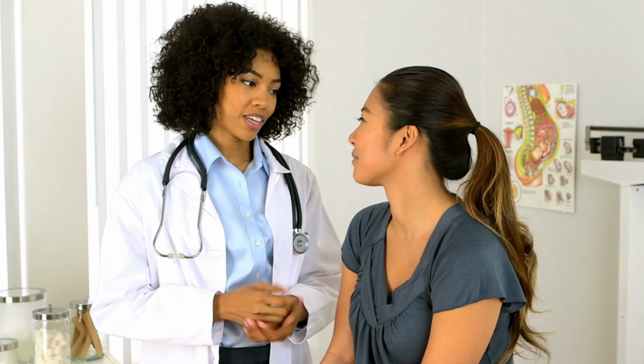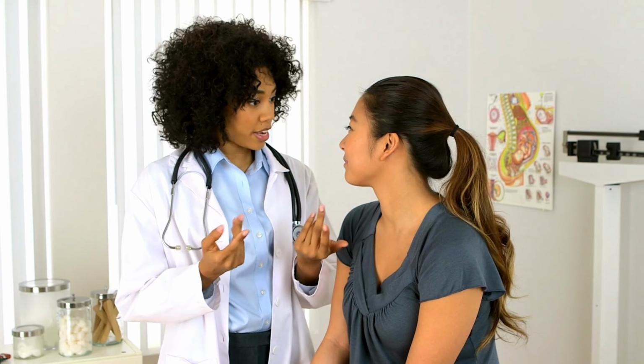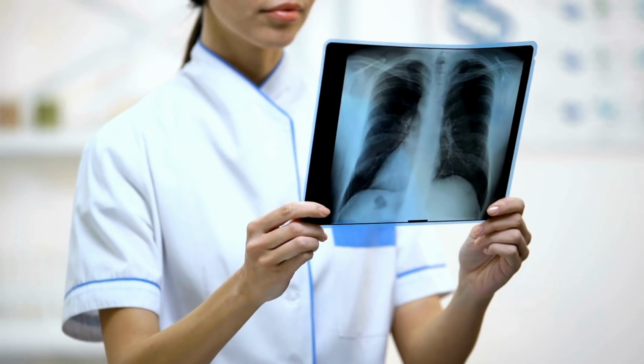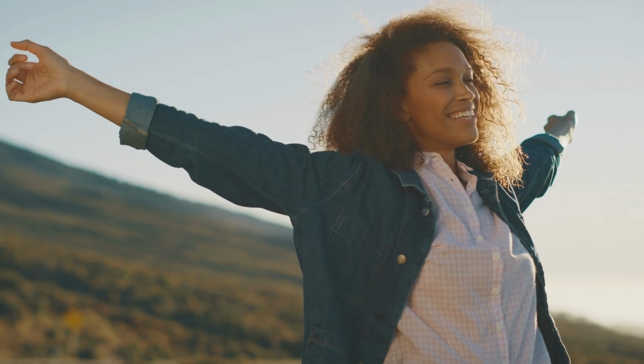Always consult with your healthcare provider for personalized advice and guidance tailored to your specific condition. Remember, managing lung diseases is an ongoing process, and with the right approach, you can lead a fulfilling life.